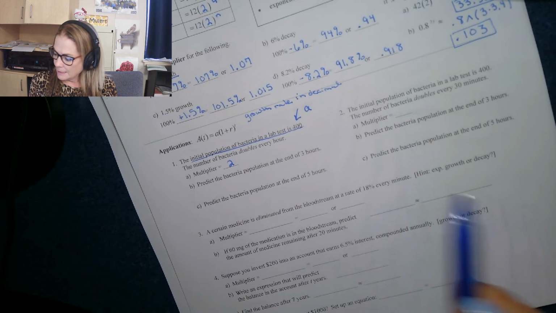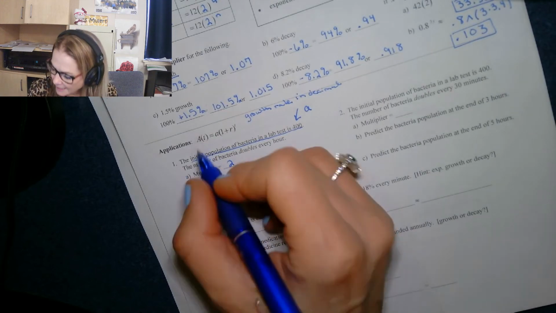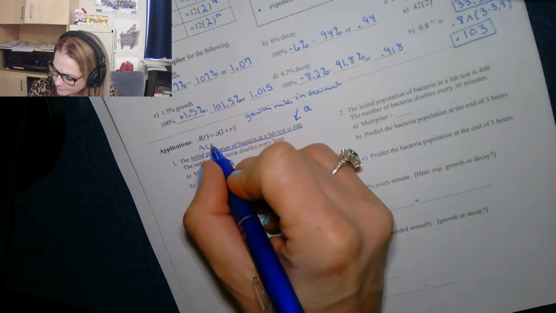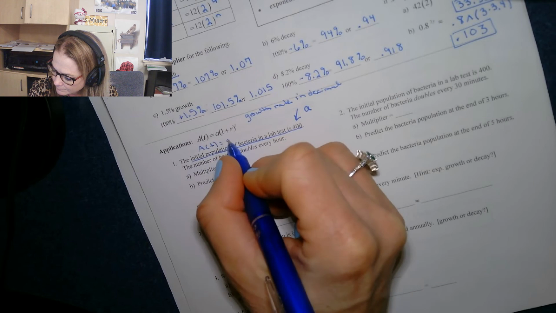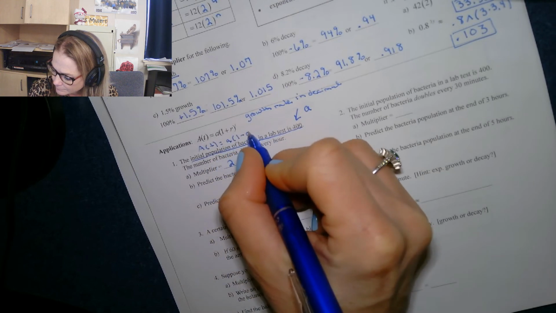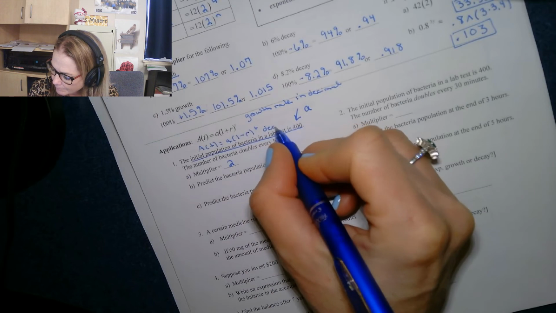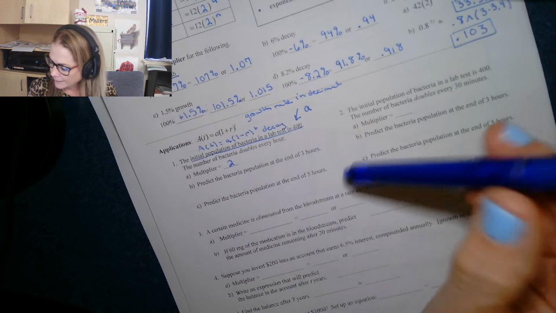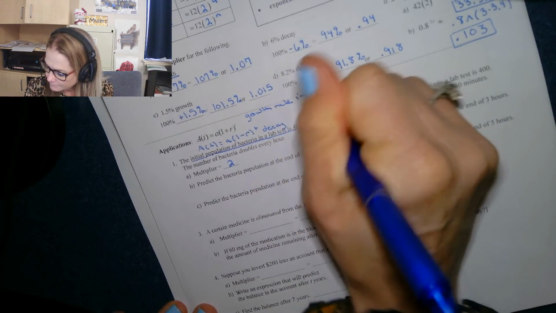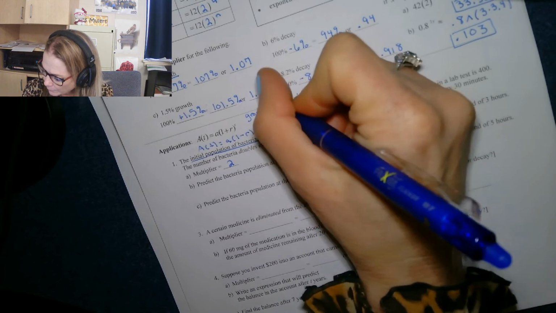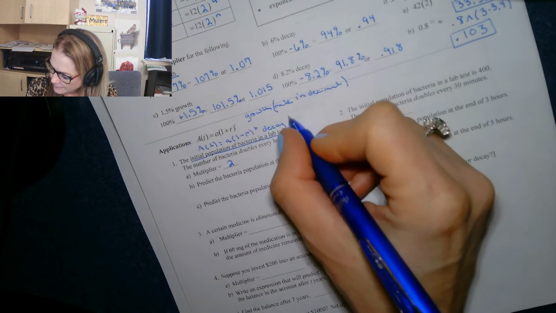If you had a decay, you'd have this. Decay. All right? And let's move this. And you always want the rate in decimals.